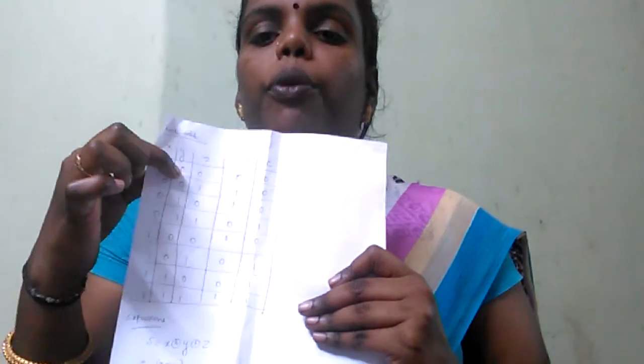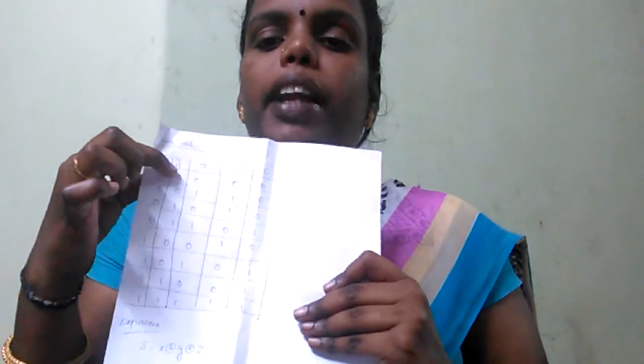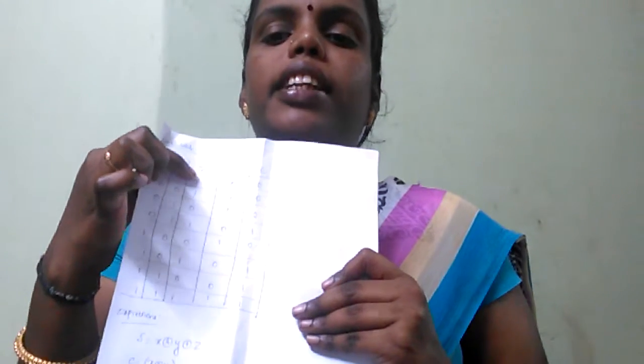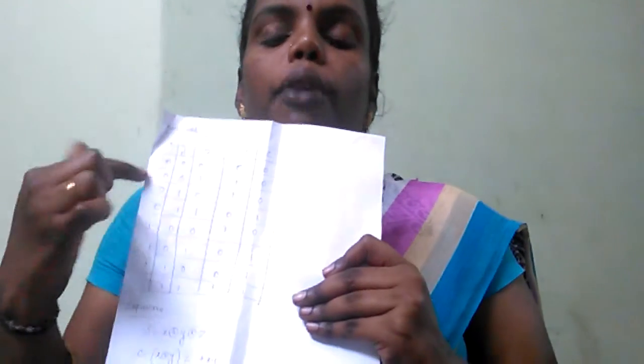The x, y and z are designated as the inputs for the full adder. The x is the augend bit, y is the addend bit and z is designated as the previous carry bit, and s and c are the output representations. S is for sum and c is for carry. This is the truth table. If all the inputs are low, both sum and carry will be low. If any one of the inputs is high, the sum will be high and the carry is 0. If any two inputs are high, the sum will be 0 and the carry will be high. If all three inputs are high, both sum and carry will be high.